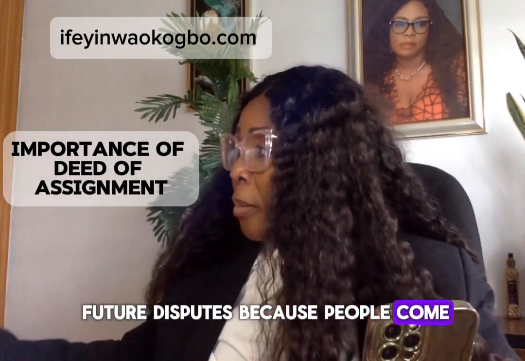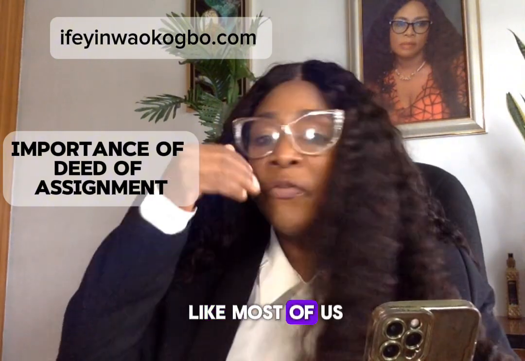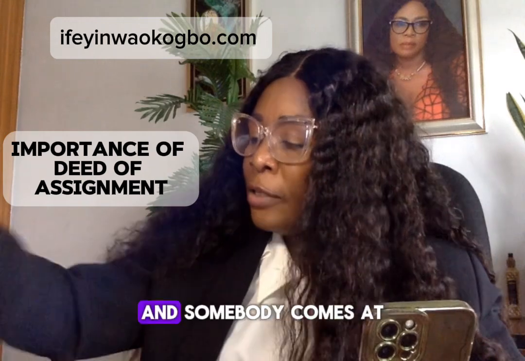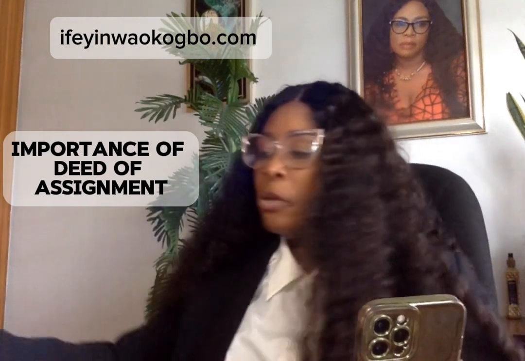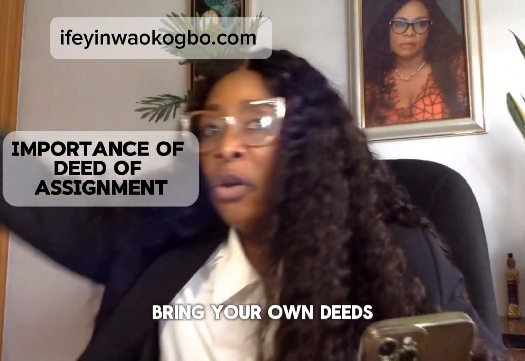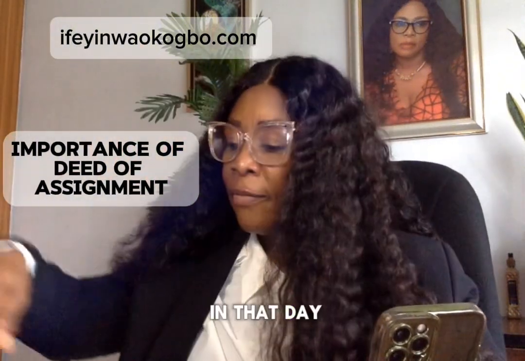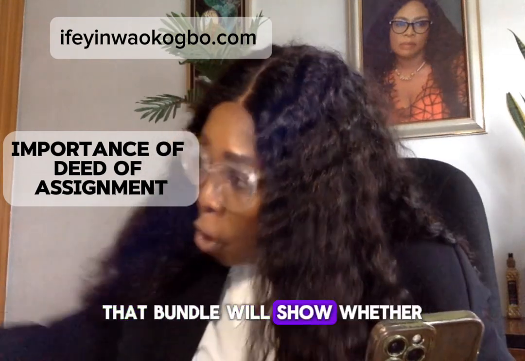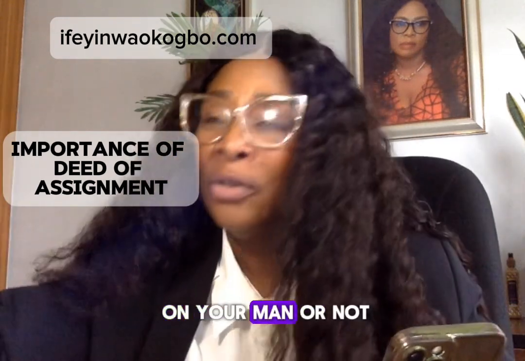Because most of us, we don't like problems. If you bought this property now, and somebody comes and encroaches here, you can take that person to court. Then the court will say, bring your deed. This one, bring your own deed. In that deed, the boundaries are shown. That boundary will show whether or not someone has encroached on your land.